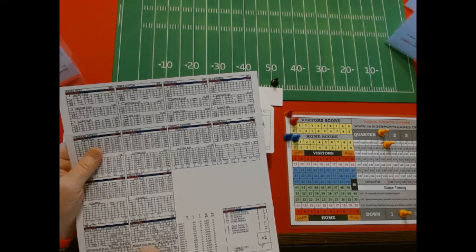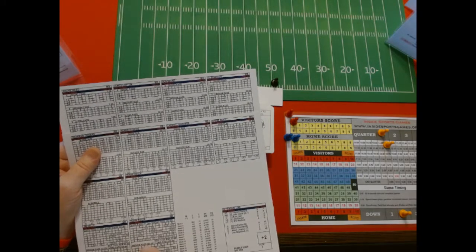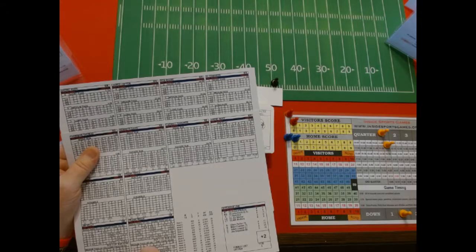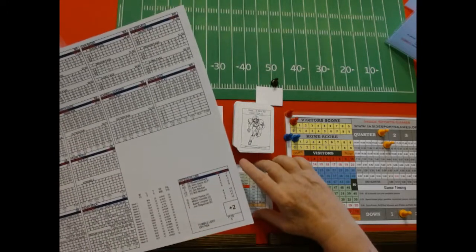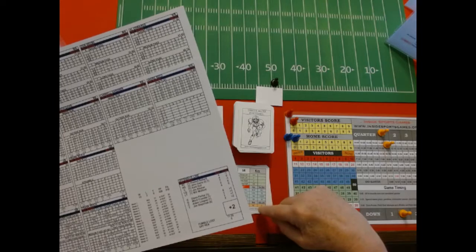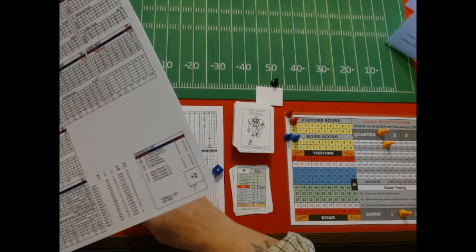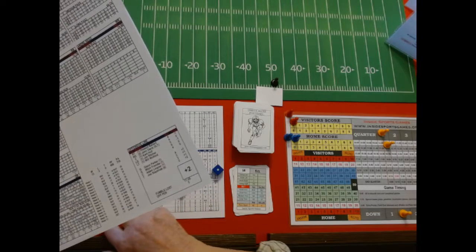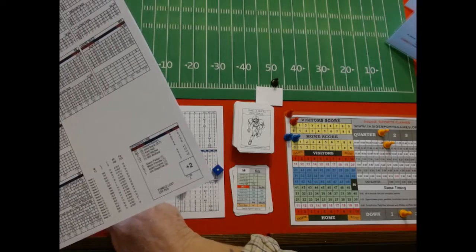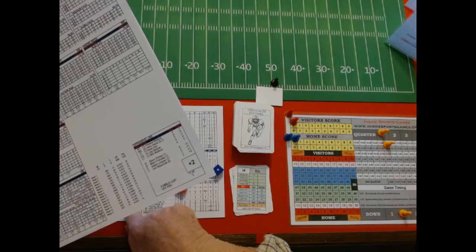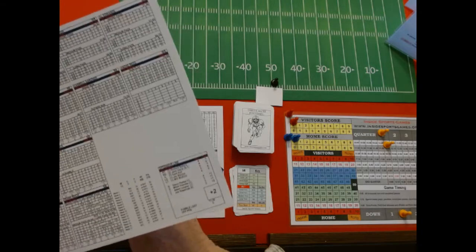1-1 on the long is PR. That is a pass rush. So we're going to go down here and look at the pass rush, and it's nose tackle. We'll go down here to the run, the nose tackle. We go over here to its pass rush is 0. So he's going to have a good pass rush.